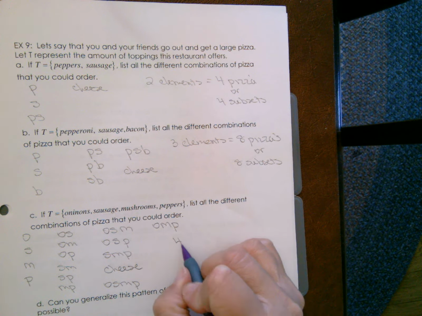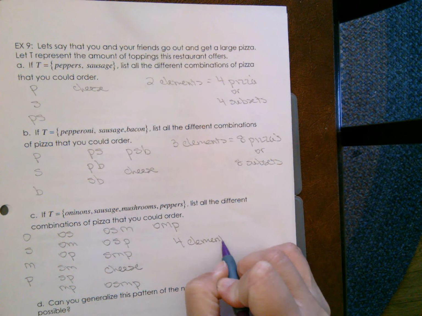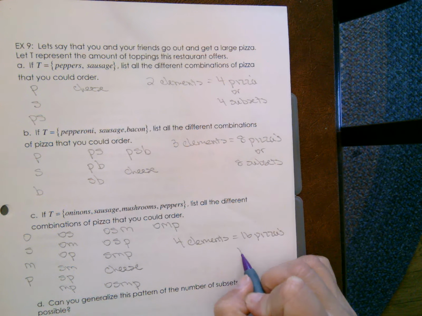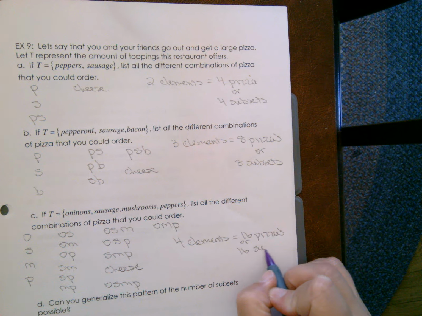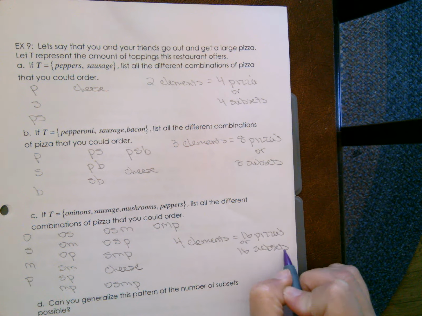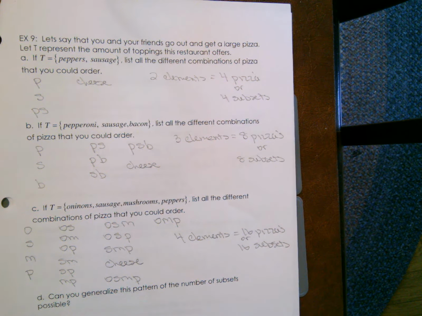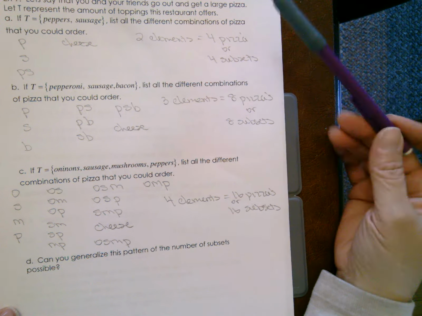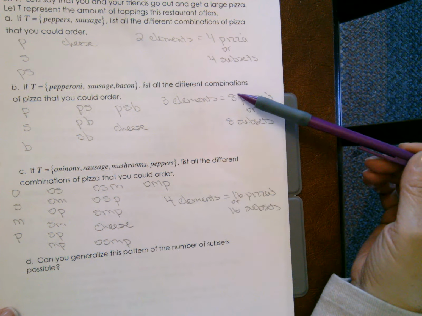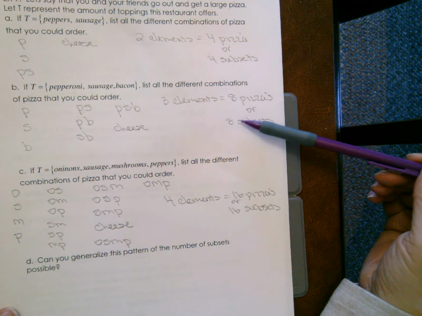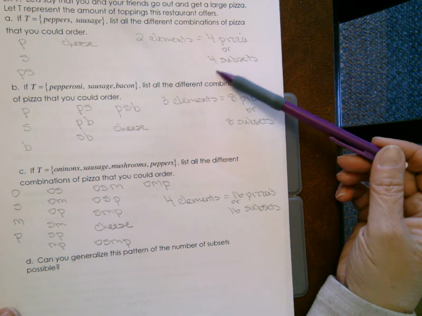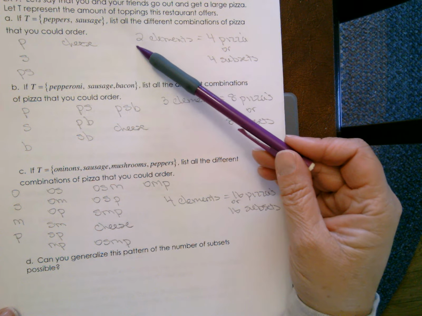So if we have 4 elements we can get 16 pizzas or 16 subsets. Now, notice the very last question here is asking us, can you generalize this pattern for the number of subsets possible? So notice something that we found out. Notice that all of the number of pizzas, or the number of subsets, I should say, are all multiples of 2. Here I'm multiplying 2 2's, and 2 is the number of elements in my set.